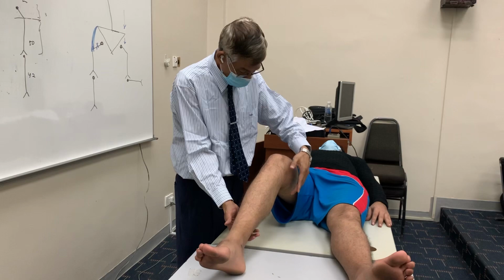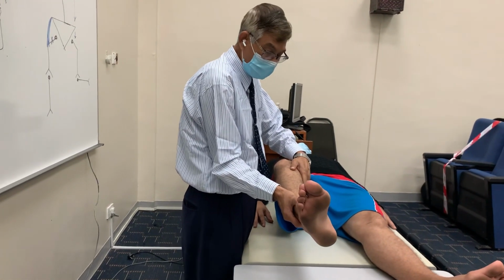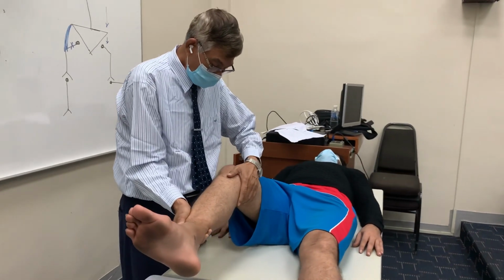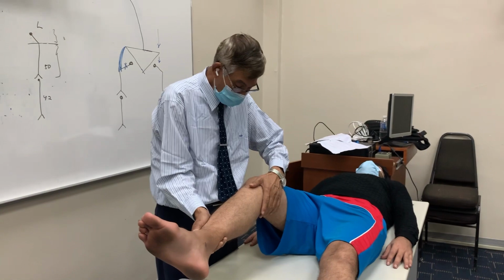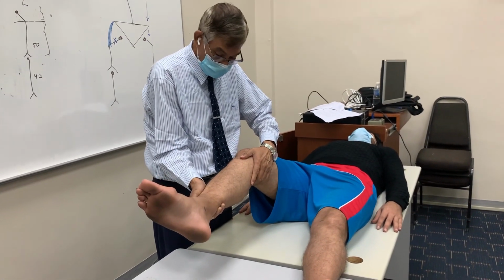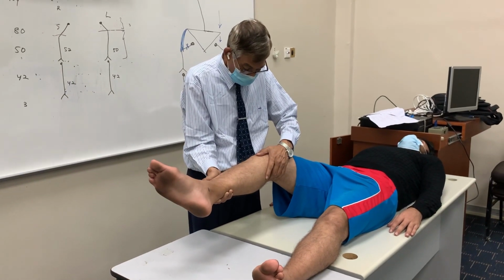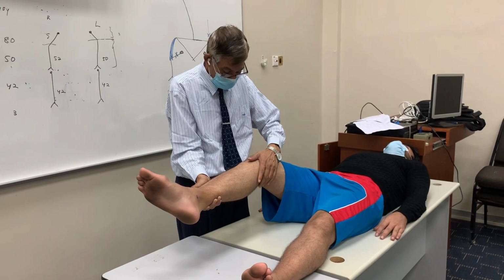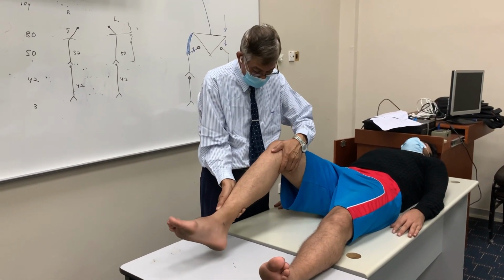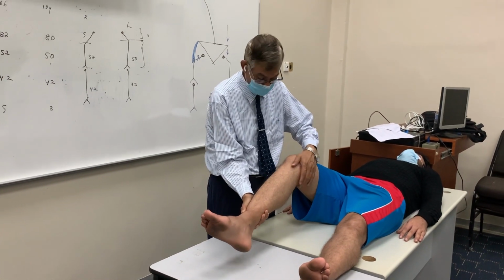Okay, at 30 degrees, here the leg is going inside. It is called varus force. Now at 30 degrees, you apply the varus force. So it is called the 30 degree varus stress test. If the 30 degree varus stress test is positive, it means the knee joint is open on the lateral side, which means there is a lateral collateral ligament injury.